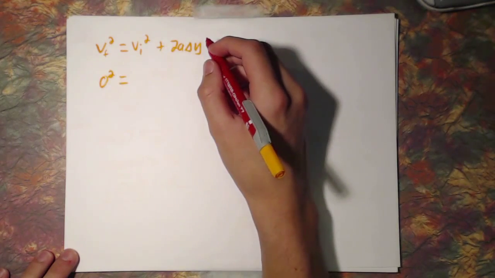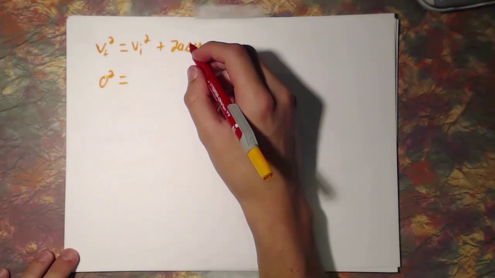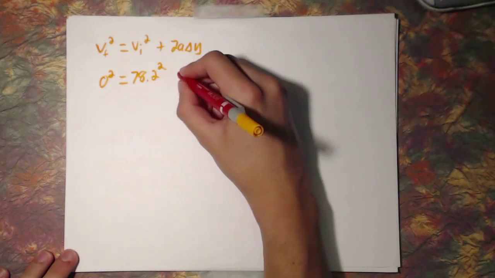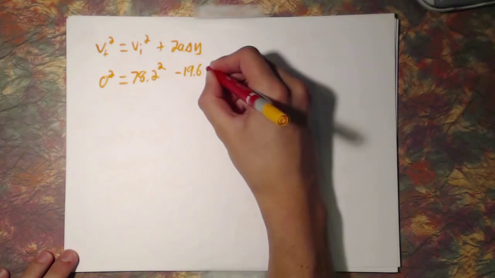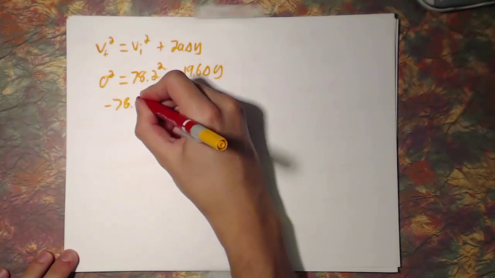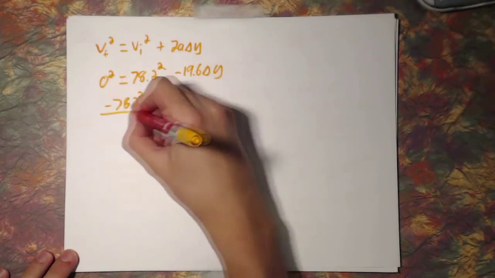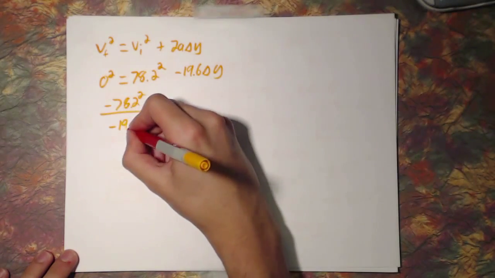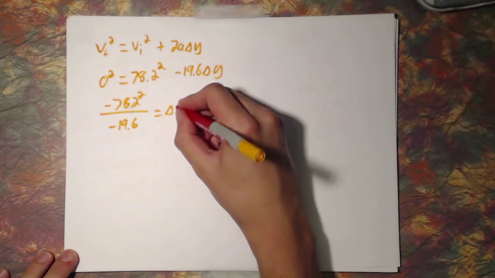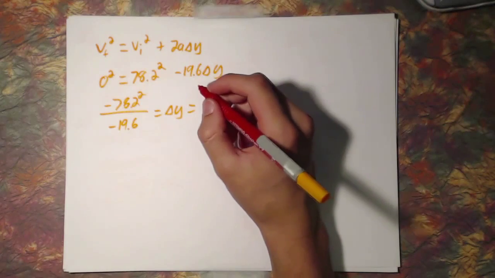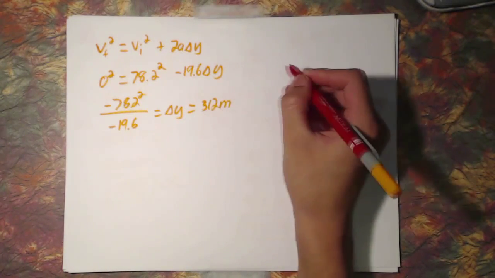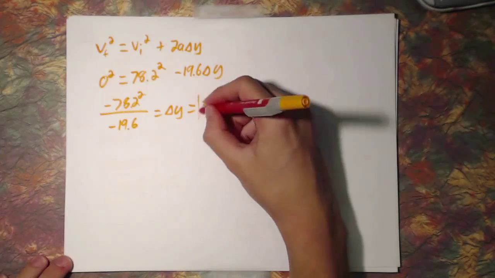So 0 equals our initial velocity, which we said was 78.2, squared, plus 2a, so minus 19.6, times delta y, and then it's just plug and chug algebra. Negative 78.2 squared over negative 19.6 equals delta y. Plug that all into your calculator, and you should get 312 meters, which is really high for a golf ball, I think, at least.